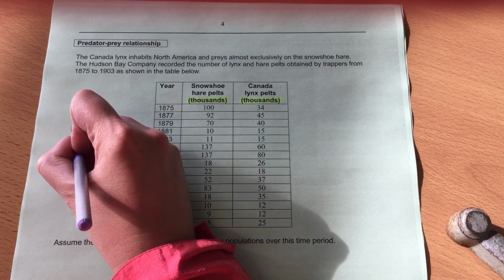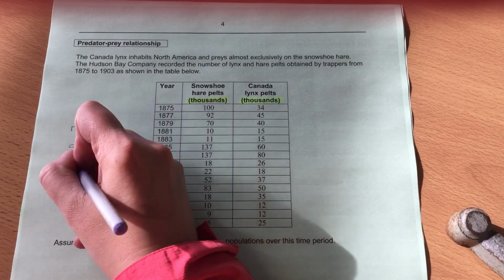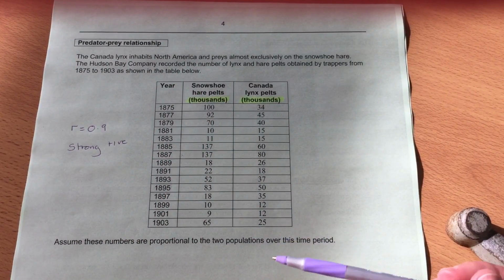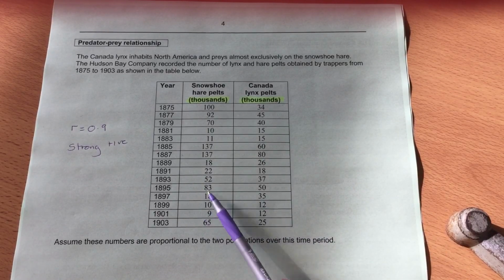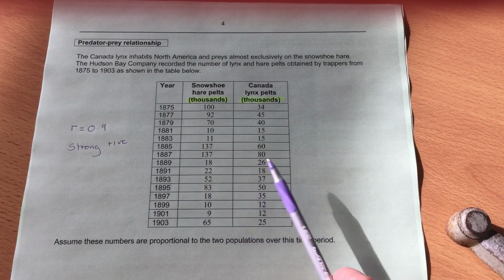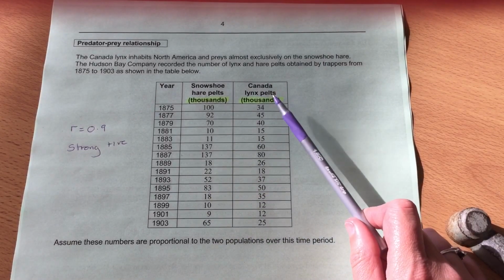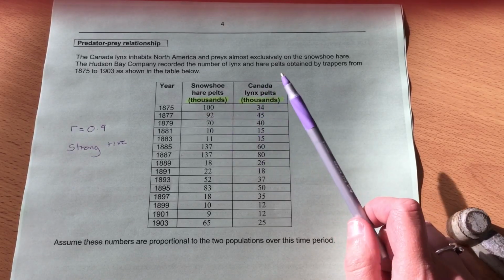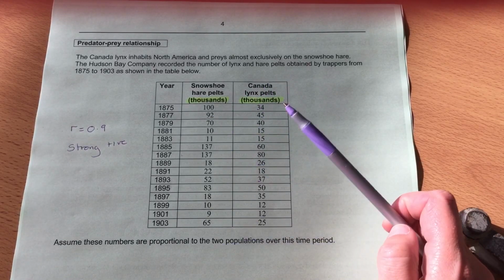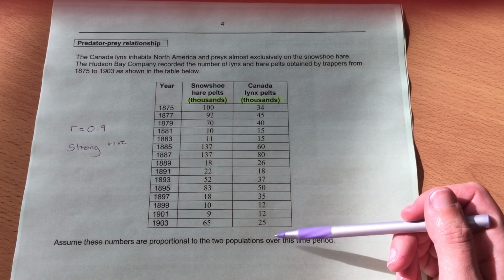So you've got strong positive correlation, which means we've got a strong linear relationship between the numbers or the populations of these two animals. Kind of makes sense, given that realistically the lynx are going to be eating the hares. So the more hares you've got, the healthier and well-fed families you're going to have of your lynx.